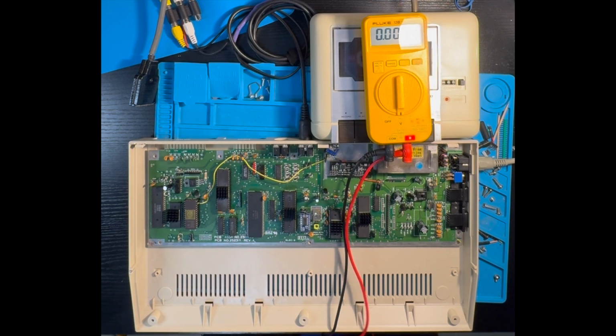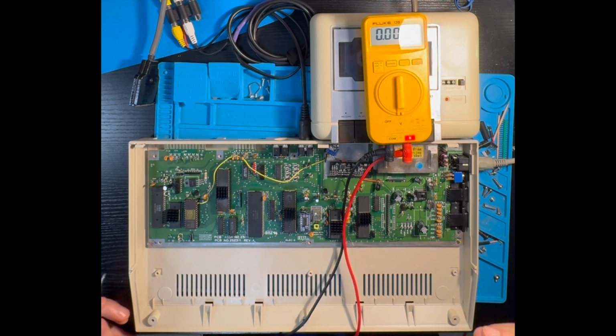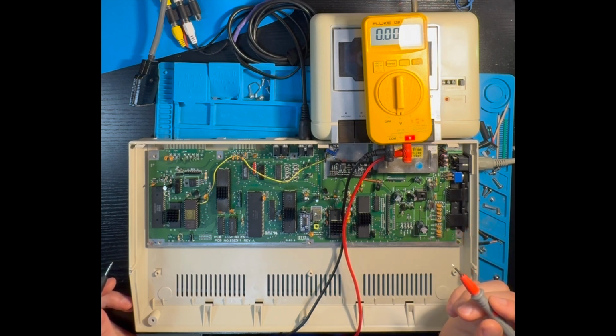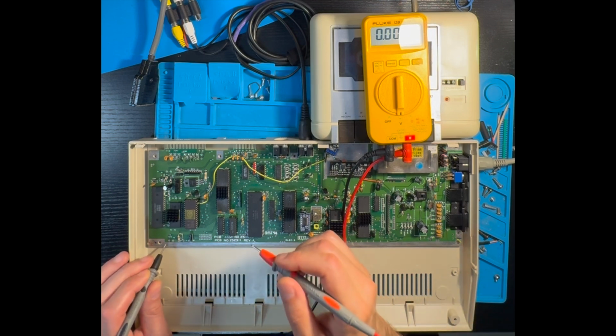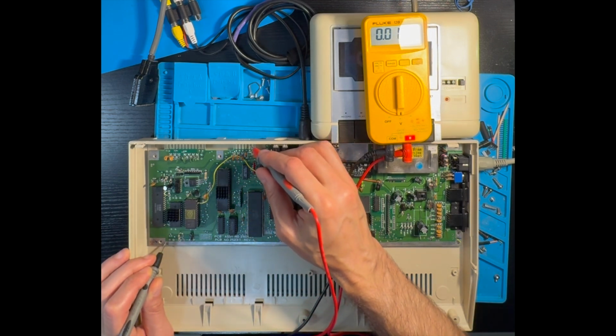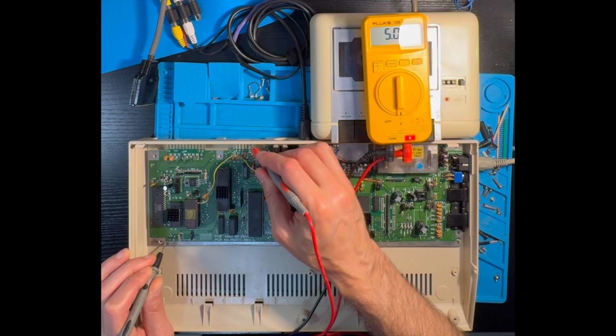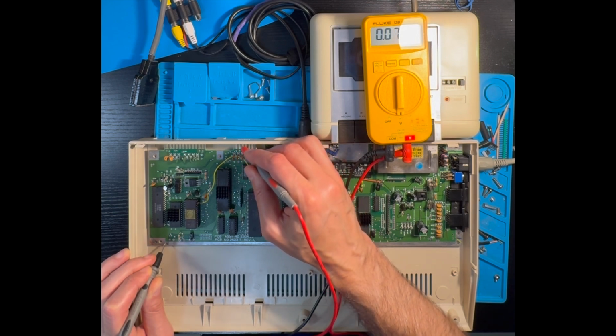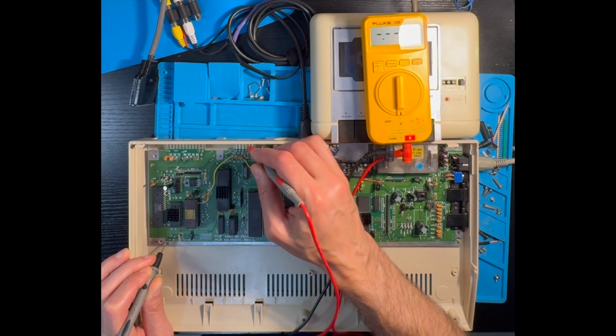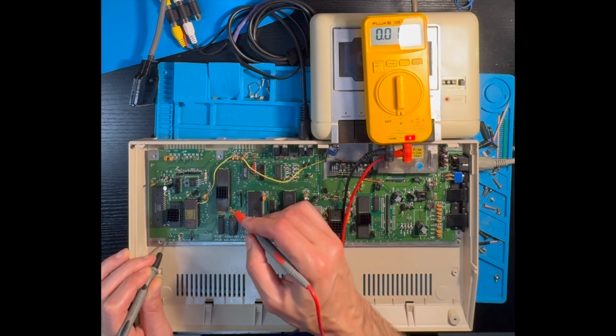So I'm going to just touch ground, and then I'm going to look at the voltage on that cassette port. You can see right here we got 5 volts. 5 volts. And 5 volts. But on the motor, we don't have anything. It just goes down to nothing. So I know that's a problem.